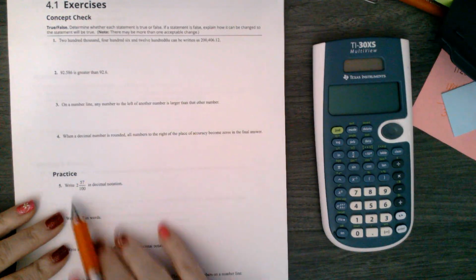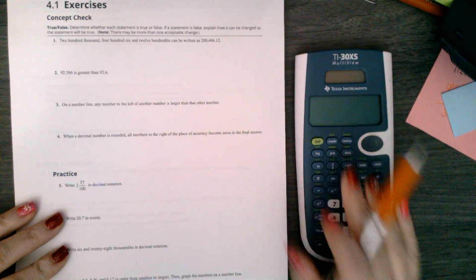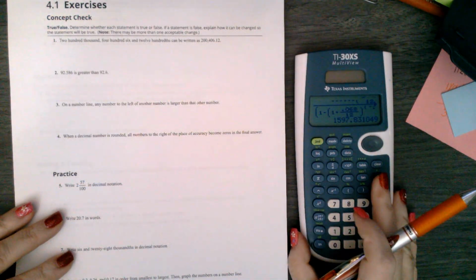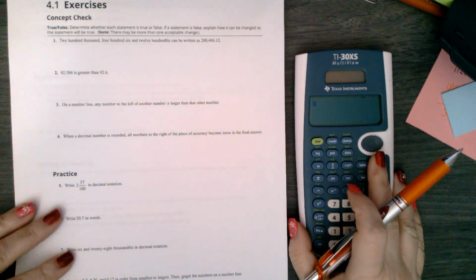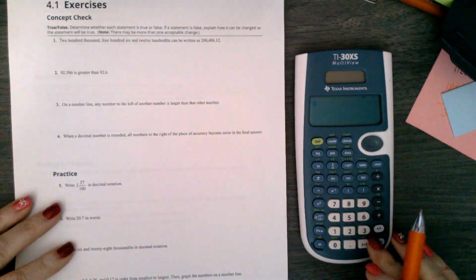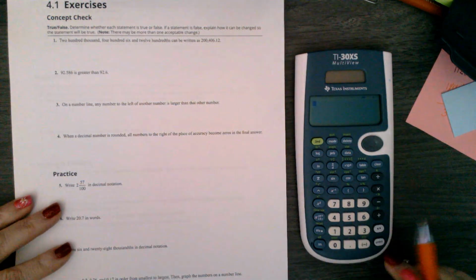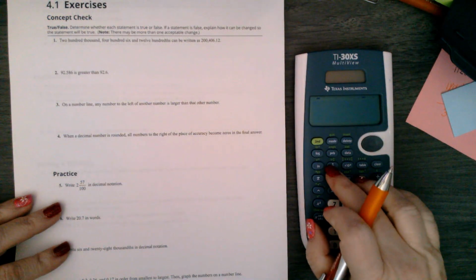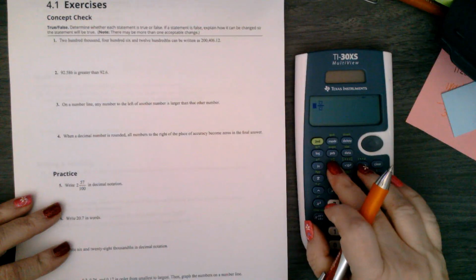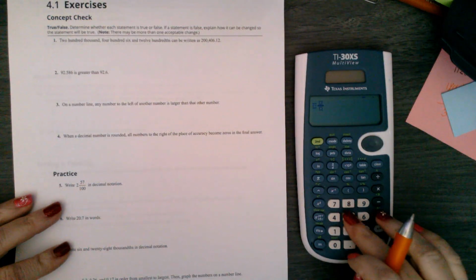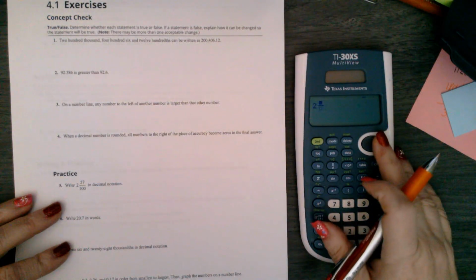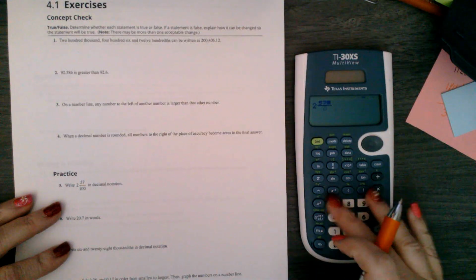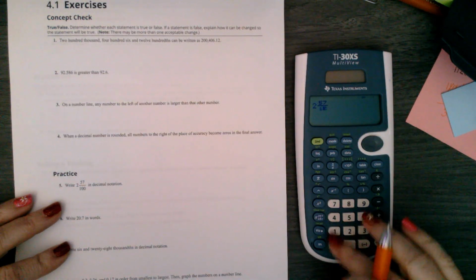They want us to write this in decimal notation. Use your calculator. For everything, use your calculator. If we have 2 and 57 over 100, we can put this in our handy dandy calculator, hit the second and then the fraction key, and it'll allow us to put in there 2, and then I go over and put the 57 over 100.